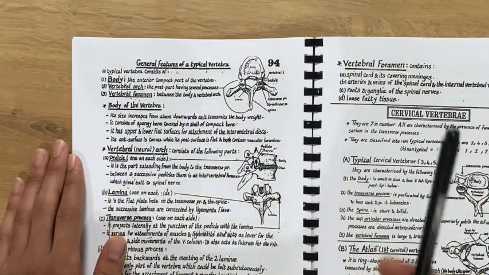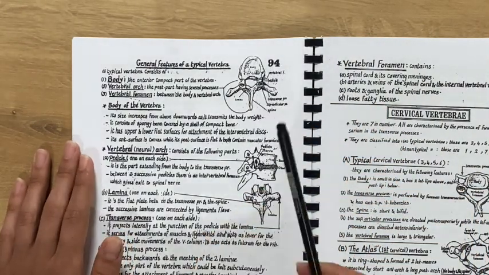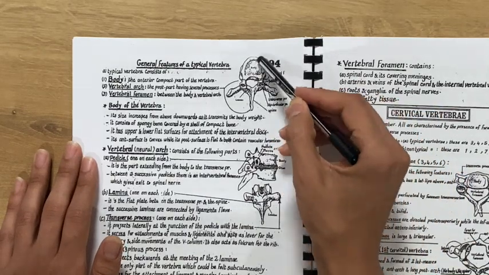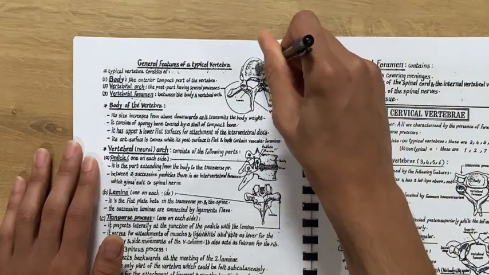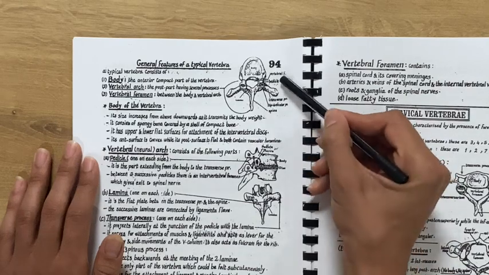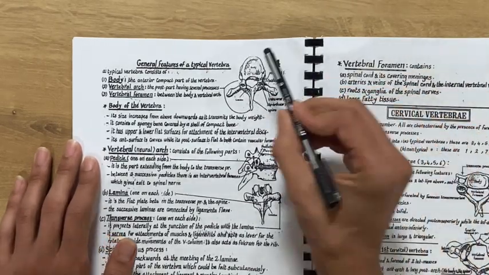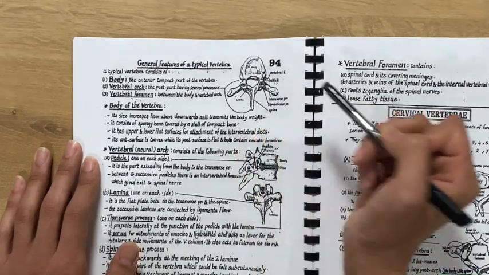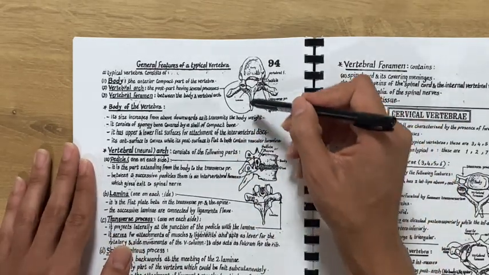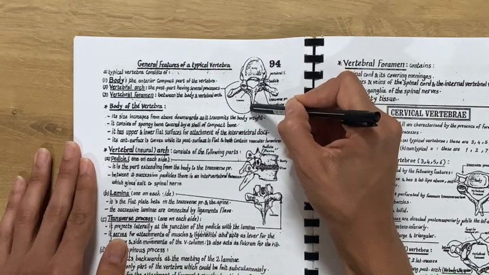For example, what I see in my mental image right now is a body. I see the pedicle, which is the part that connects the body to the transverse process, and we have two of them. I see the spinous process in the back.